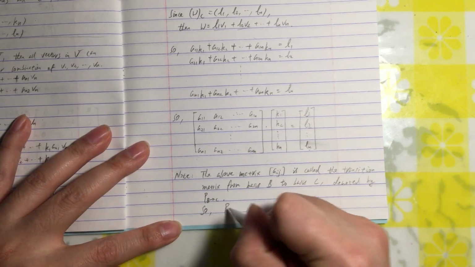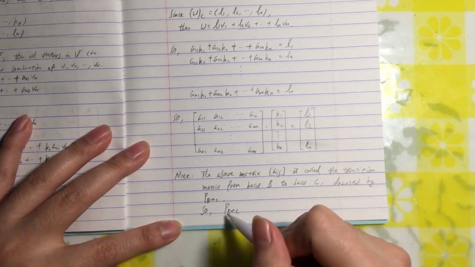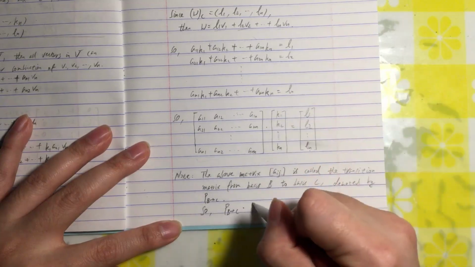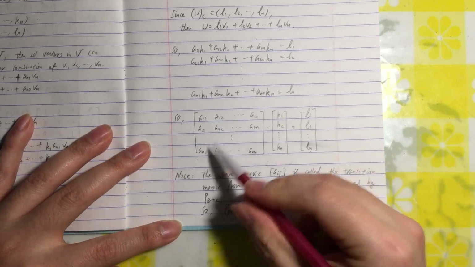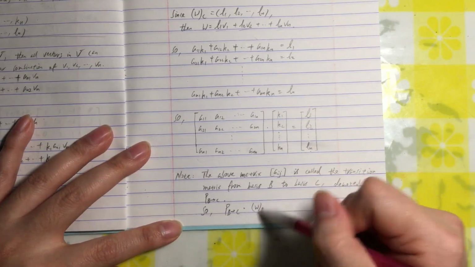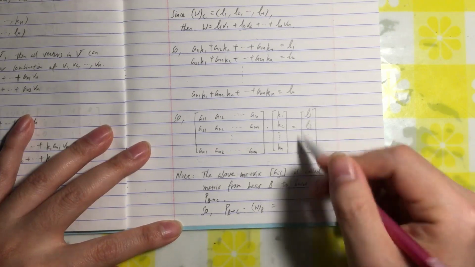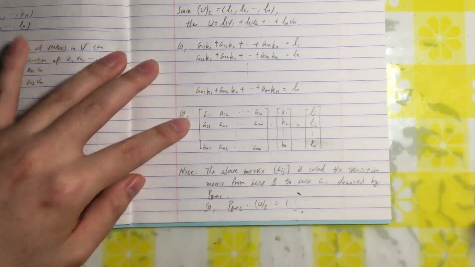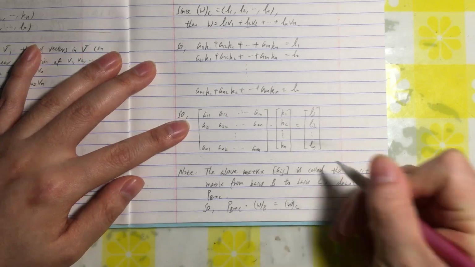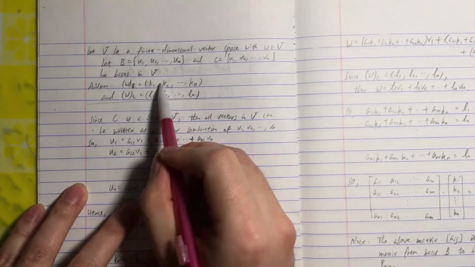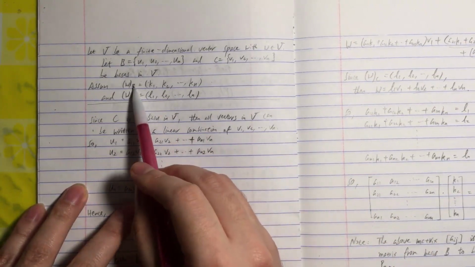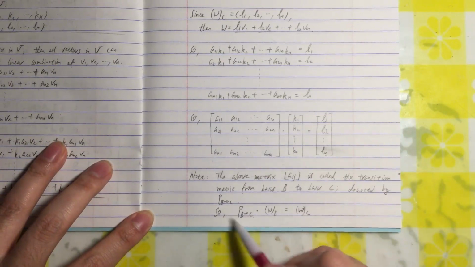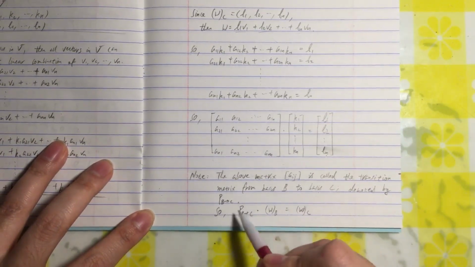So this matrix P sub B to C, the transition matrix from B to C, times the coordinate vector of W in B, equals the coordinate vector of W with respect to base C. If I take this matrix and multiply by this column vector, I get this column vector. I change from base B to base C. This is an n by n matrix. P sub B to C is called a transition matrix from B to C.